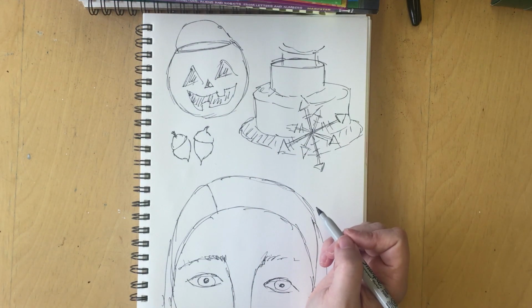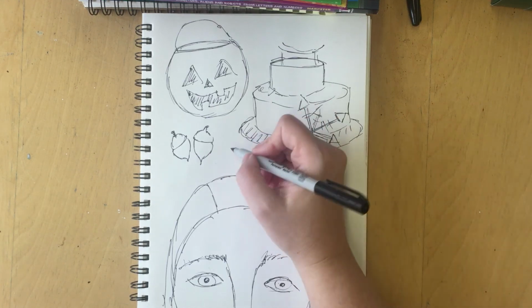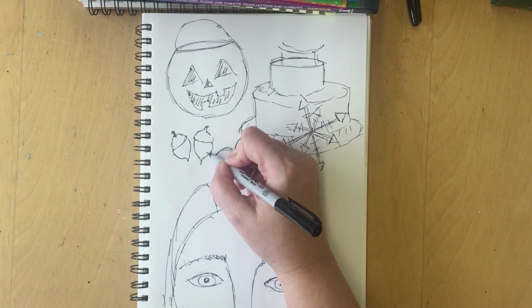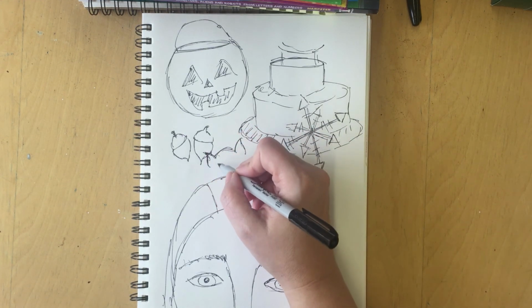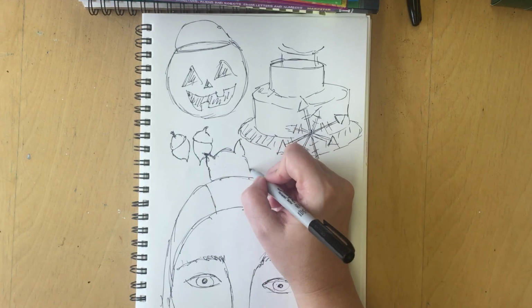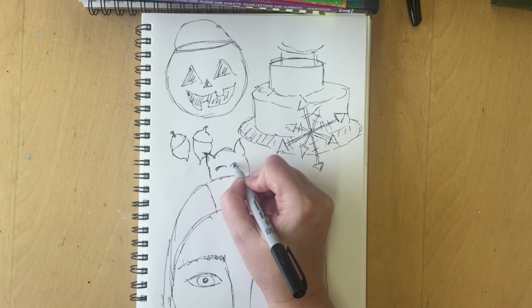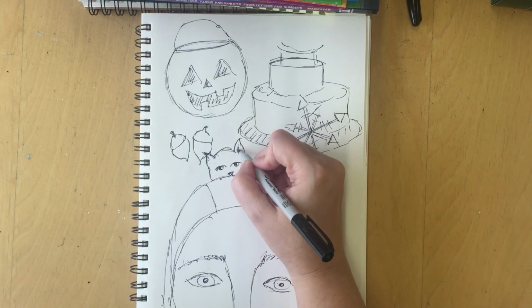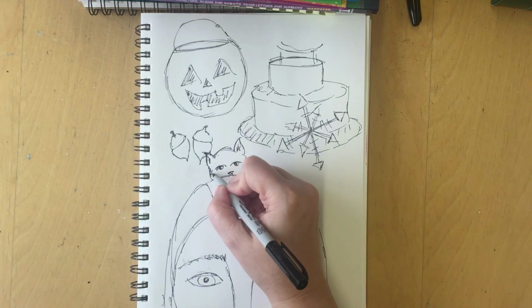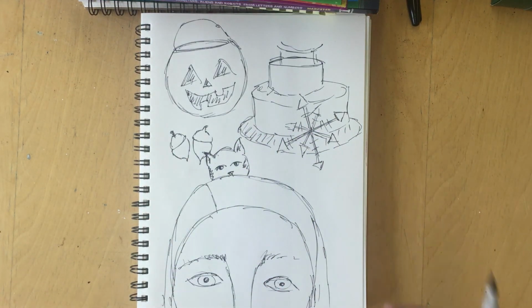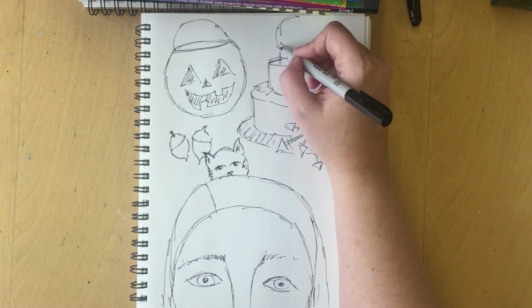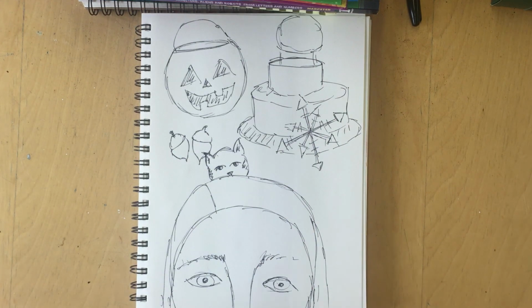What else have I been thinking about? Oh, I know. I have been thinking about one of my cats especially today, because I put on my Halloween costume, which has little cat ears on it, last night, and she was terrified of me. She did not want to come near me at all. So I've been thinking about her today too. I'll have her popping up above my head like she's hiding. Okay, and anything else I can add, I can just put so it's floating right above my head. I'm going to add some more details and then start to do color.